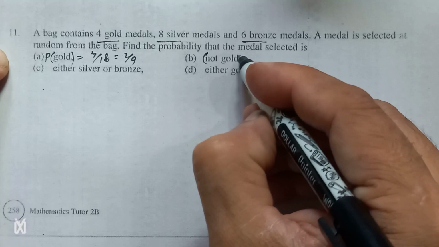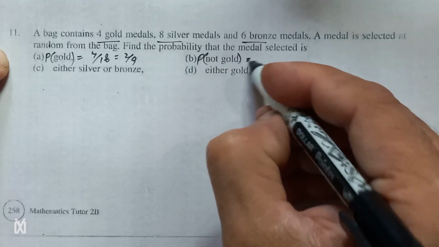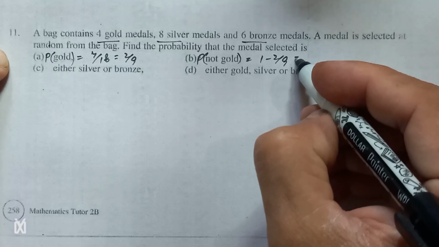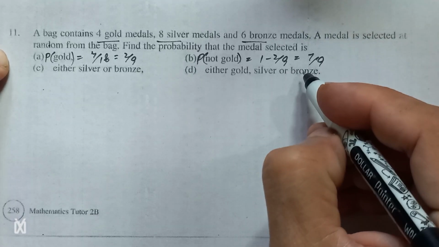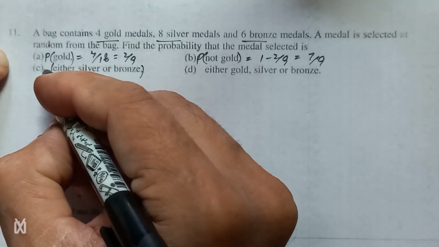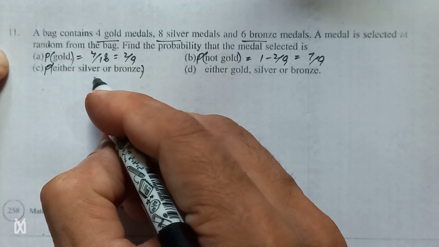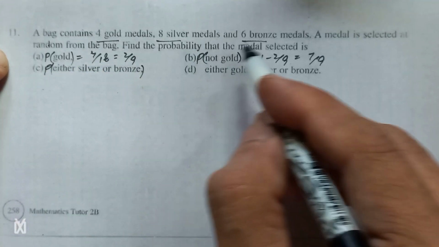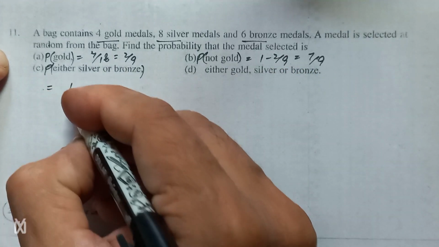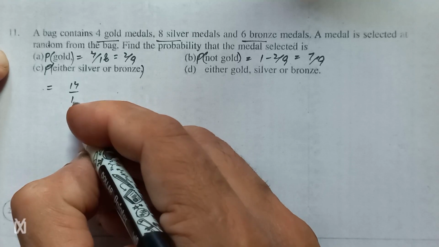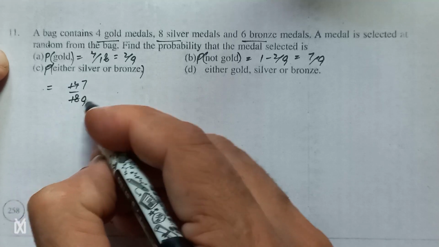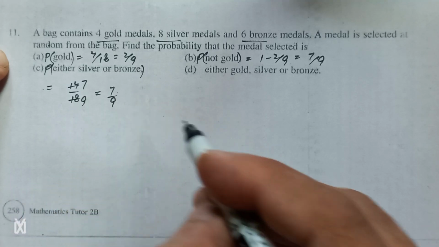B part is not a gold. So if you are going to find the probability of not a gold, just subtract this value from 1. So 1 minus 2 by 9 will be equal to 7 by 9 will be the probability of not a gold. So next part is probability of either silver or bronze. So silver are 8 and bronze are 6. So in total 14 is favorable outcomes. And total there are 18 outcomes. So after solving 2 7s are 2 9s are, so 7 by 9 is the answer.